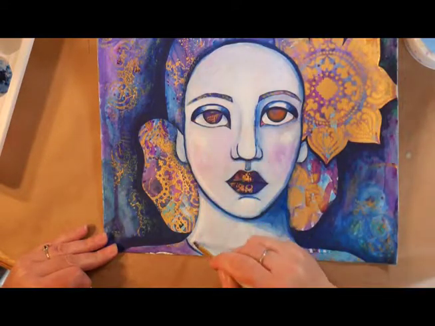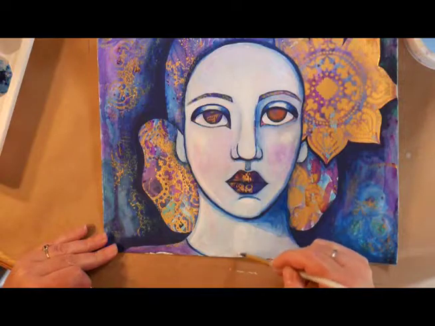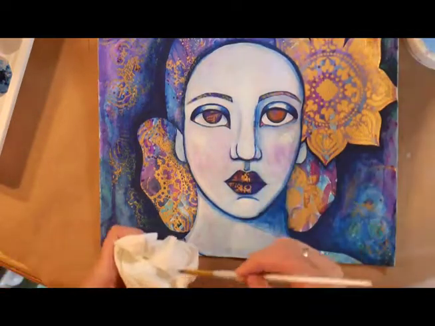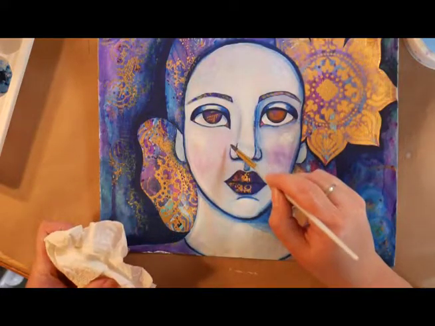Little highlight on the left of her cheek, the center of her throat. Just keep going around and looking and deciding which parts are coming forward, which parts are receding.